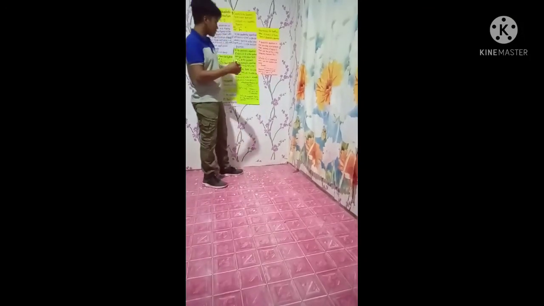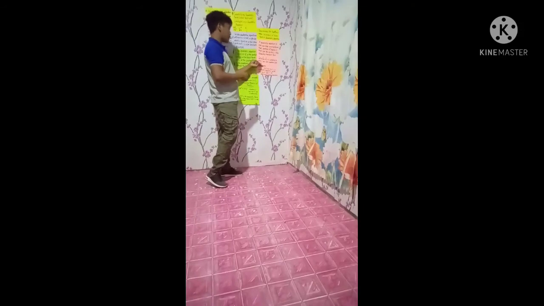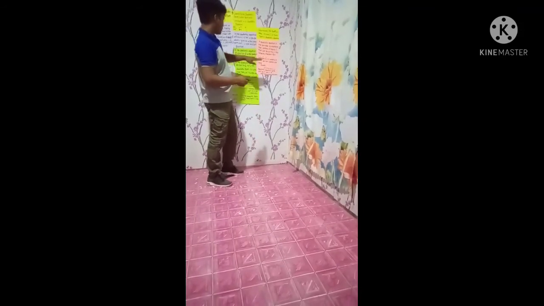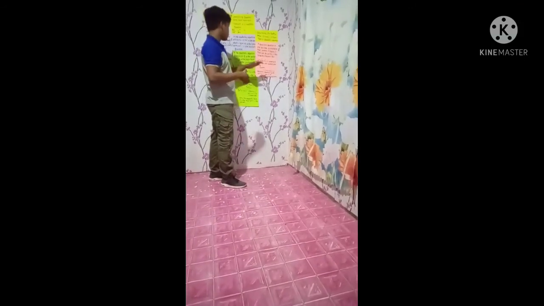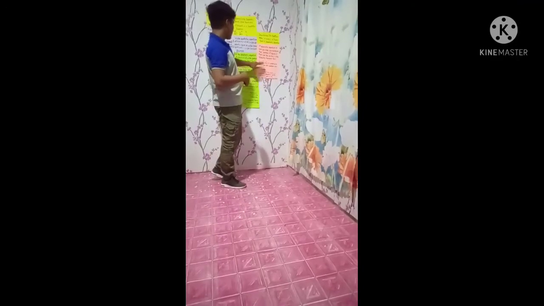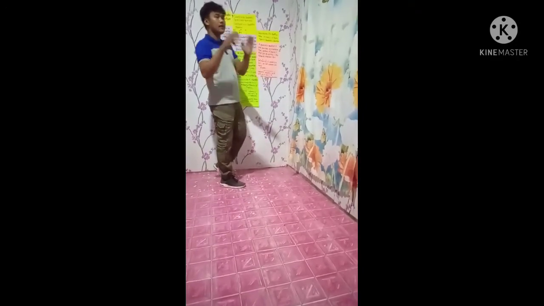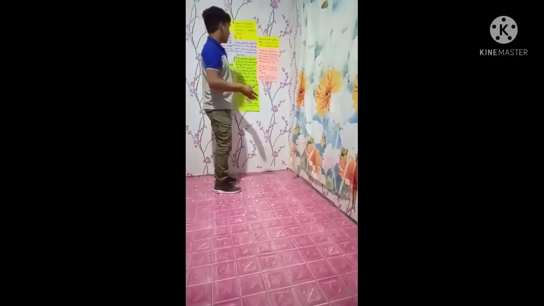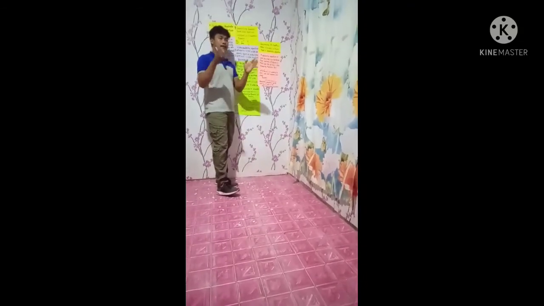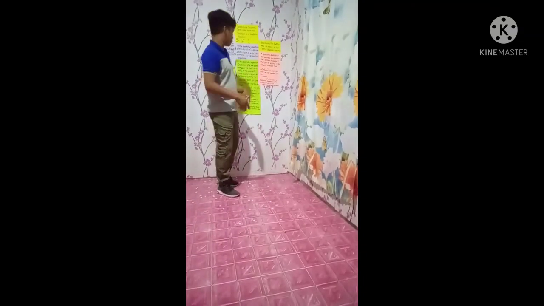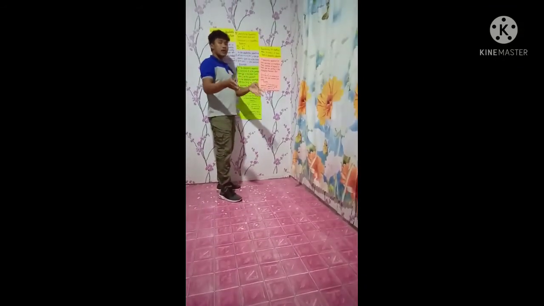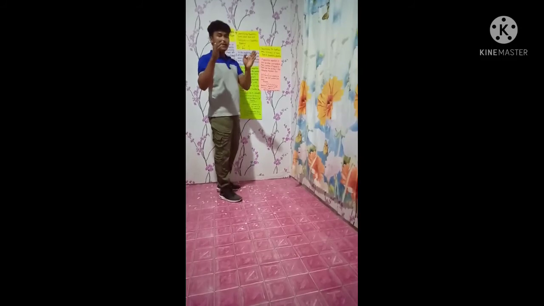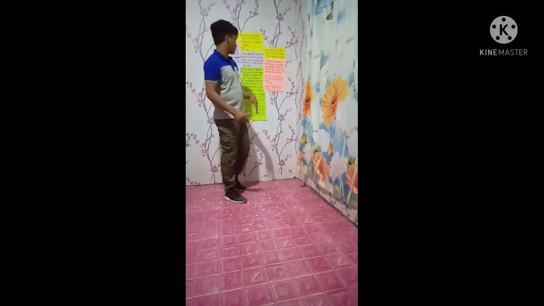Hindi siya magiging equal to 0, dahil pag ang a natin is 0, hindi na yan quadratic equation. Ang tawag na dyan ay linear form, dahil ang quadratic equation ay mayroong highest degree na 2.